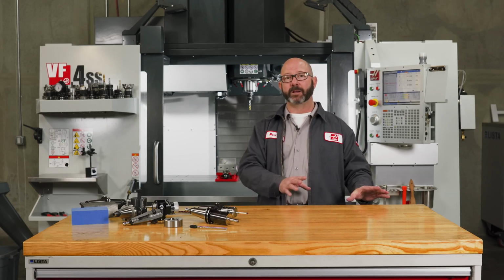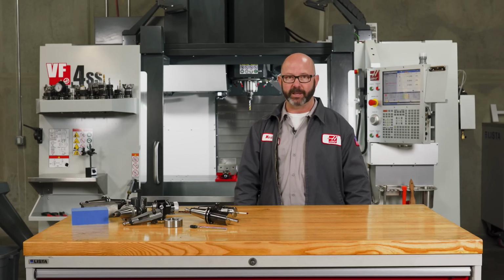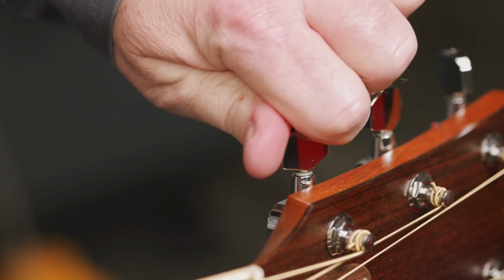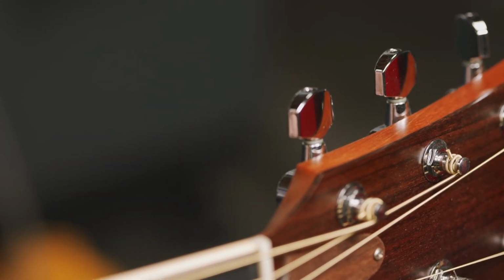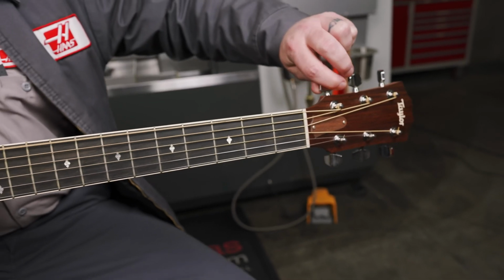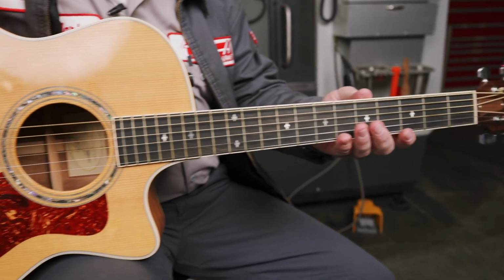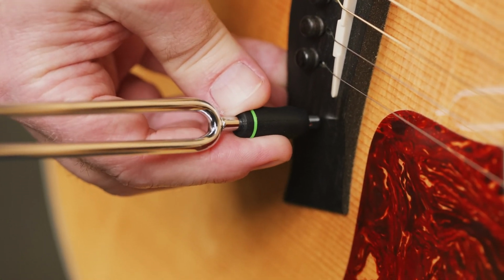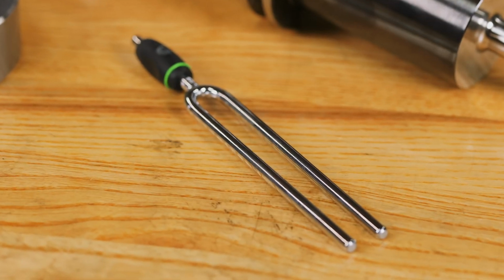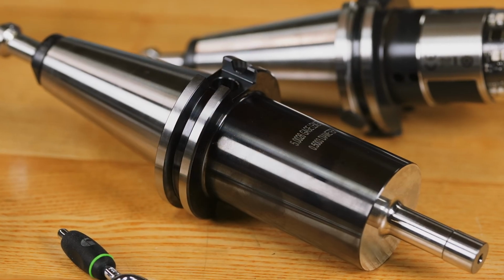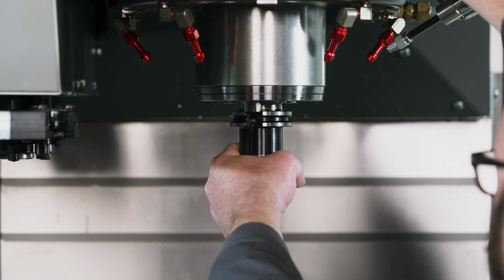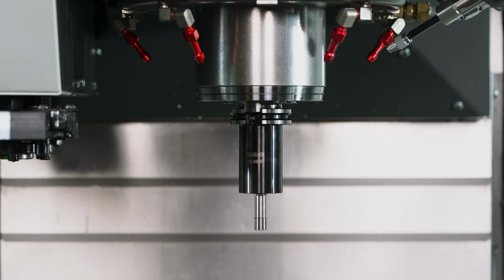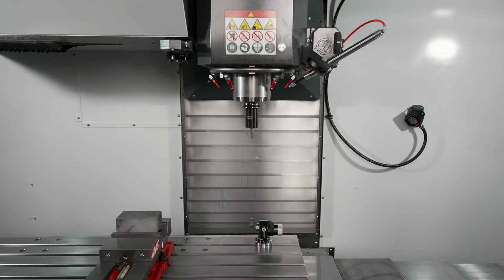Now, I like to compare this to tuning a guitar by ear. I can tune this guitar to itself, and it will sound fine if played only by itself. But if we want to play along with others, every instrument must be tuned to the same standard, to the same tuning fork. A qualified calibration tool is like a tuning fork that can be used on any of our machines with the same spindle taper, like any of our VF mills or our UMC, and even our offline tool presetters.